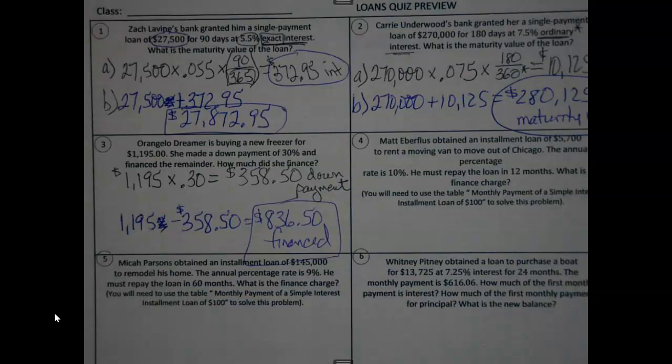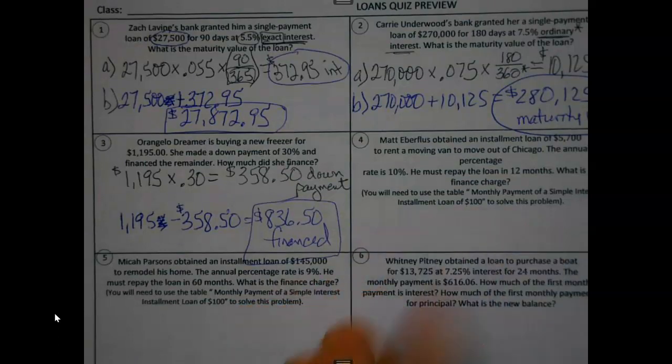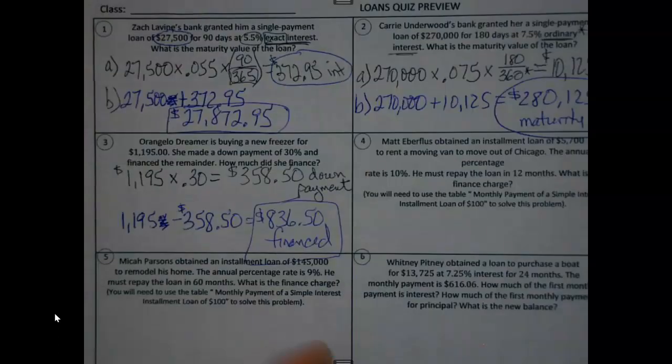Next one. Matt obtained an installment loan of $5,700 to rent a moving van to move out of Chicago. The annual percentage rate is 10%. He must repay the loan in 12 months. What is the finance charge? You're going to need to use the table, we got in the back here, in a moment to help us.